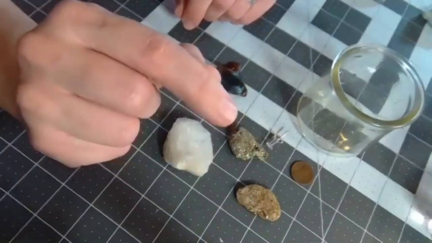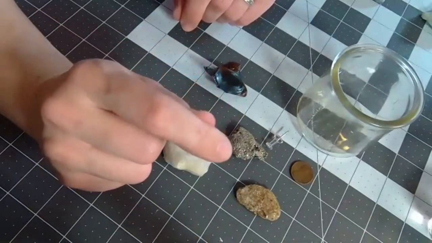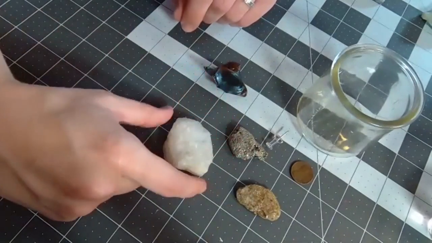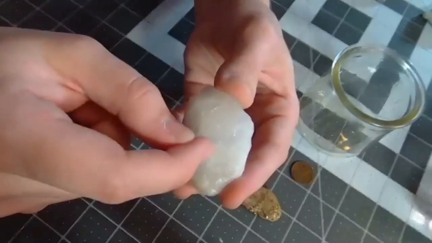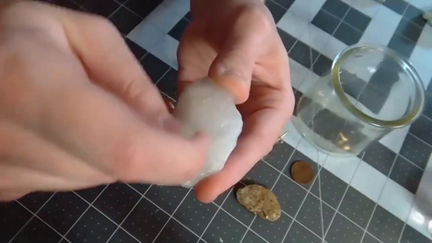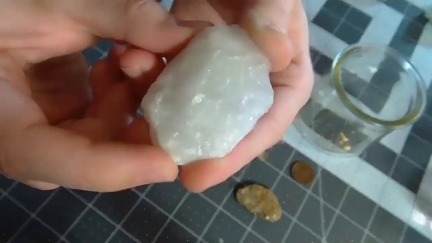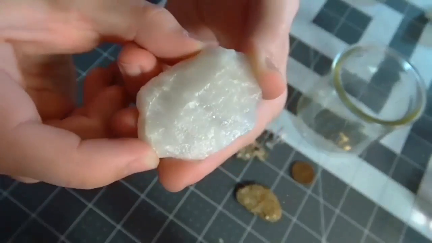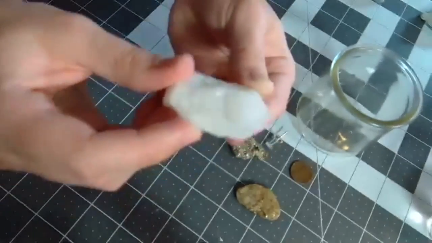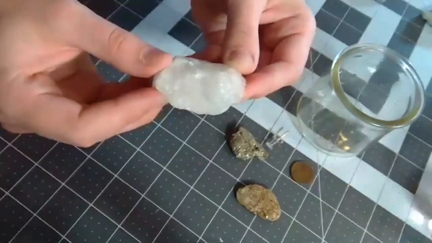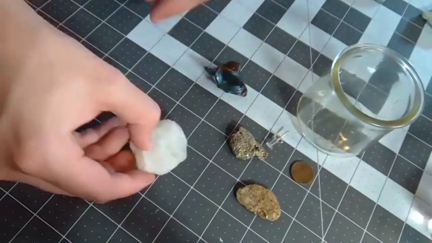I'm going to try with my fingernail, right? So my fingernail is about a 2.5 on the Mohs hardness scale. And I'm going to start trying to see if I can leave a scratch on my rock. What do we think? Did that leave a scratch? No, not quite. Looks like this rock is harder than my nail. So it's harder than a 2.5.